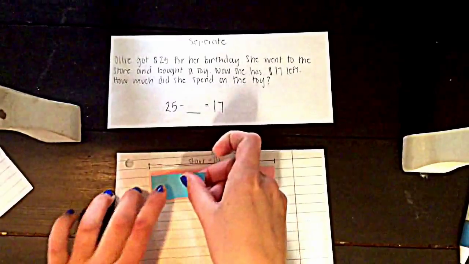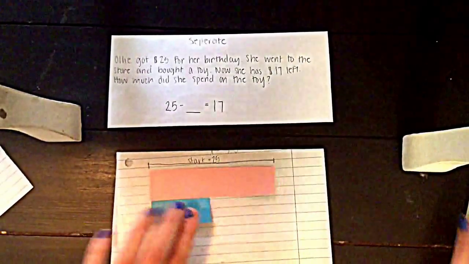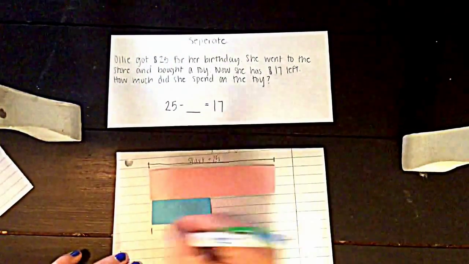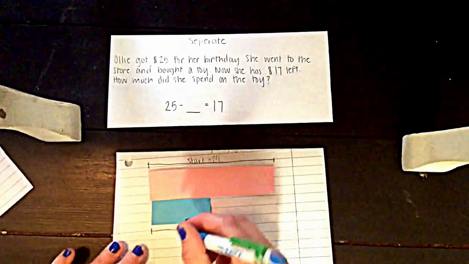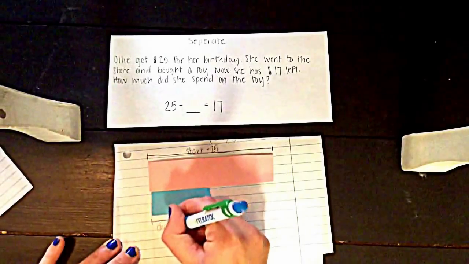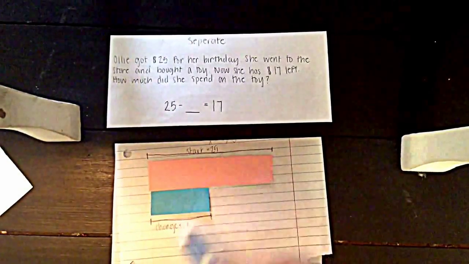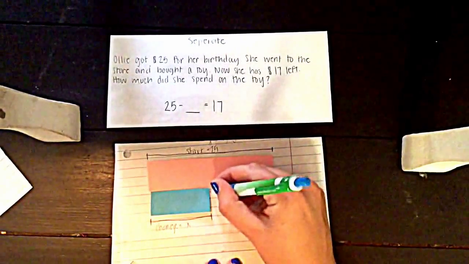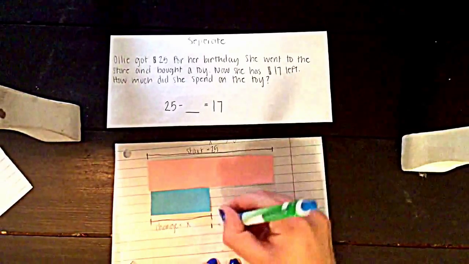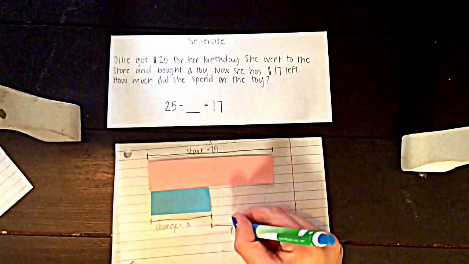Now you can put it over, but I prefer putting it underneath so that I can see both colors still. So this is our change that's occurring. And again, I'm going to represent this change by x, our unknown variable. So we have 25, change with x, and then this portion that remains right here represents our result.